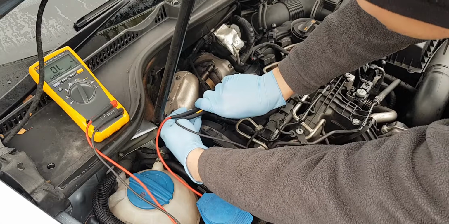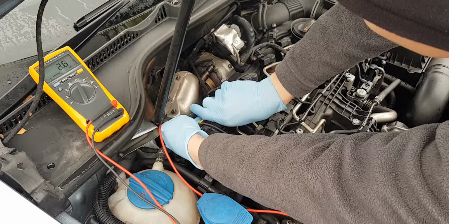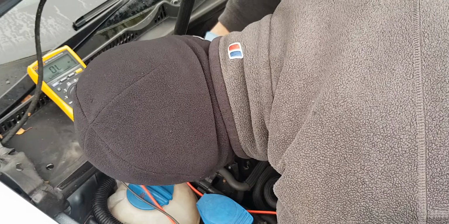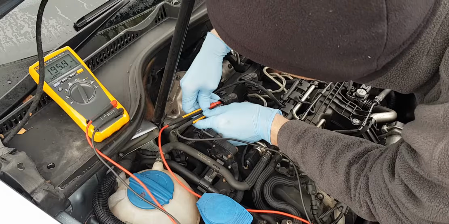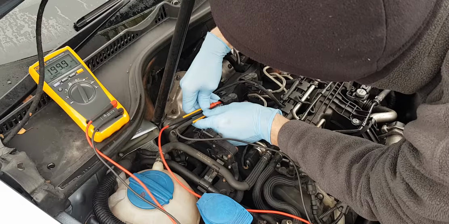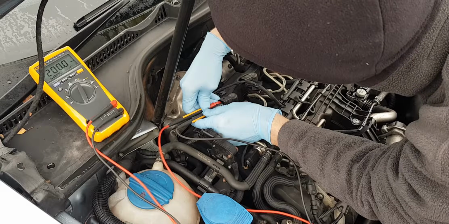But if I can get this to show you. So it's stabilizing now. It's going to go up, it went up to about 201 kilo ohms.